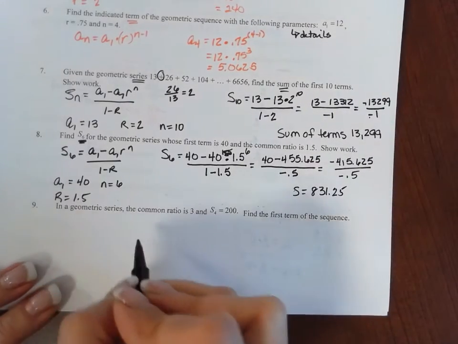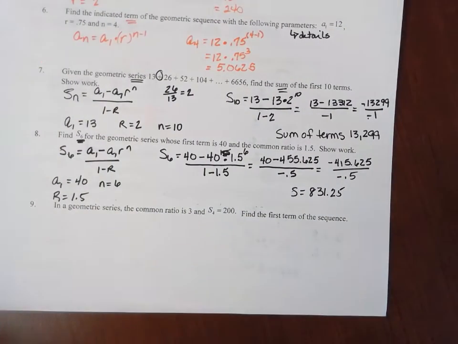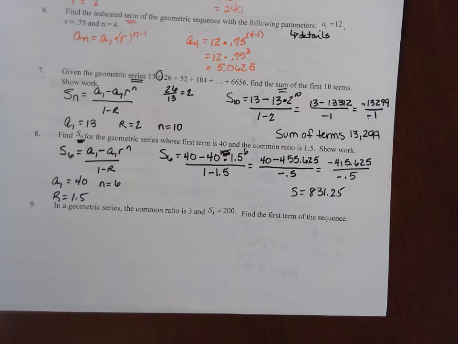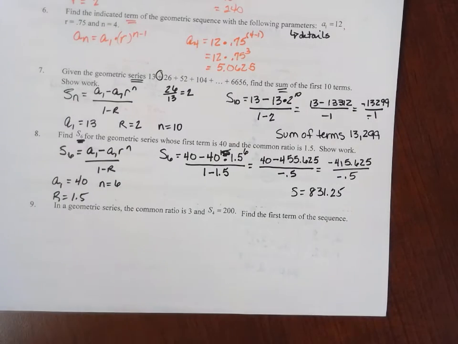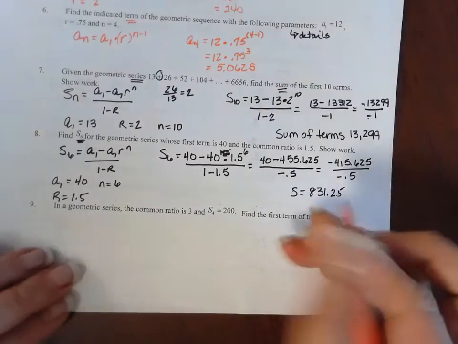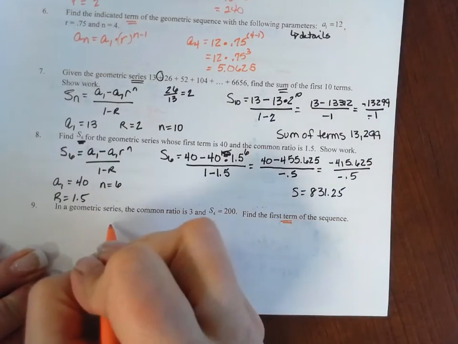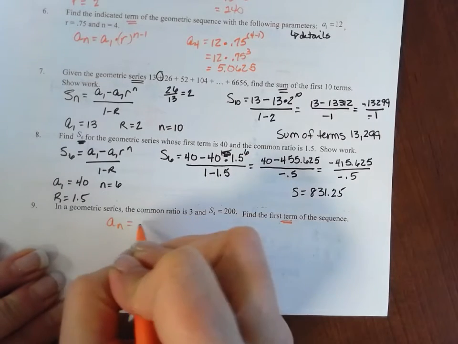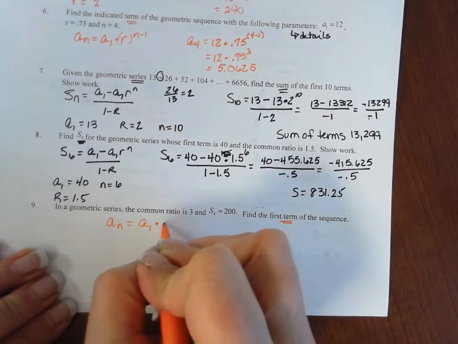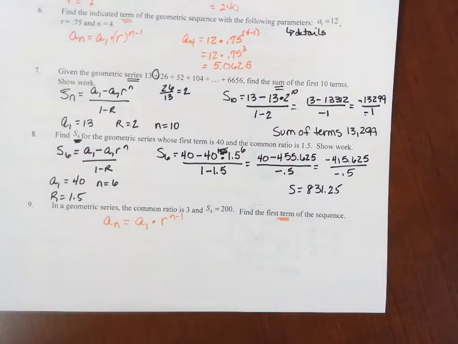Okay, in a series, the common ratio is 3, and my fourth term is 200. Want to find the first term. Which formula am I going to use? First one, because I'm looking for a term. Since I'm finding a term, I have a_n equals a1 times r to the n minus 1.